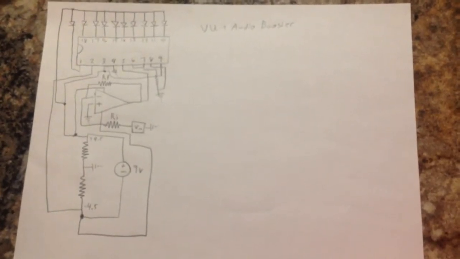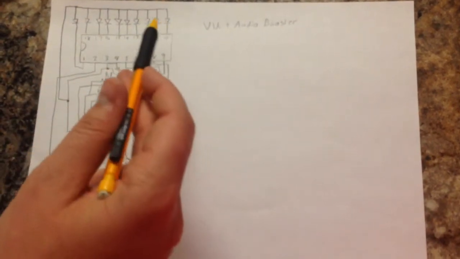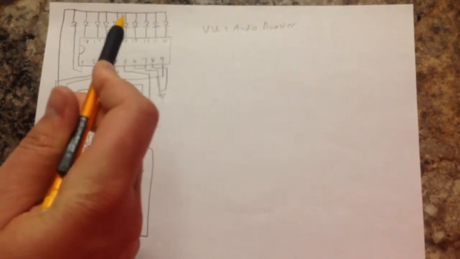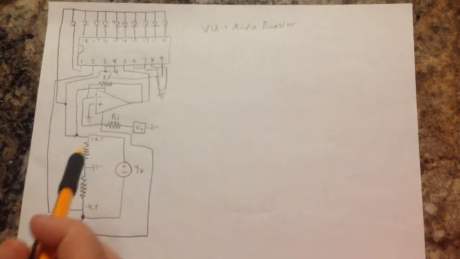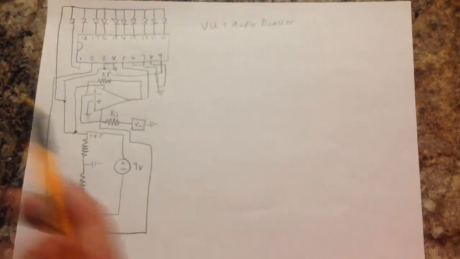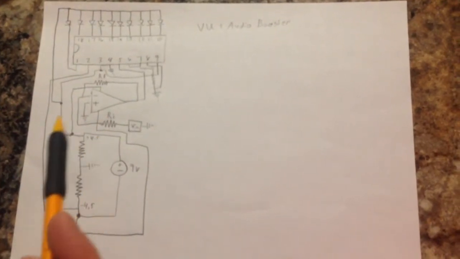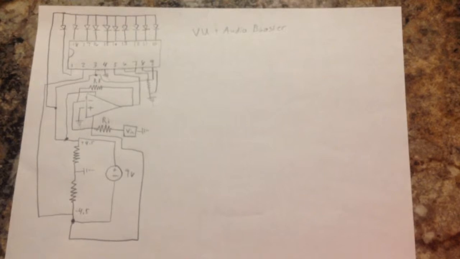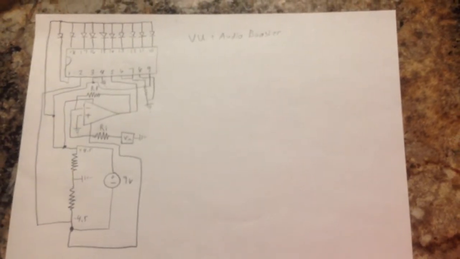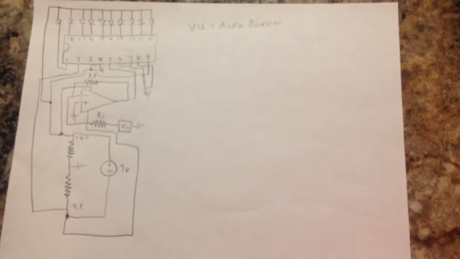For the LEDs, we tie them in pins 1 and 10 through 18, which is then tied into positive 4.5 volts as seen. For pin 2, we hook that directly into our negative 4.5 volts, and pin 3 to our positive 4.5 volts. Pin 4 is hooked directly into our common ground.